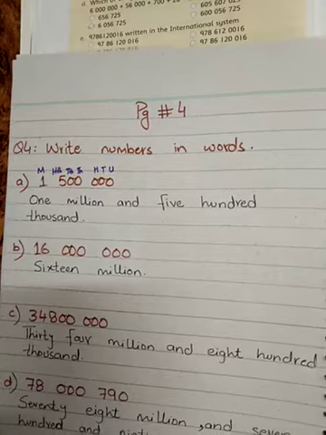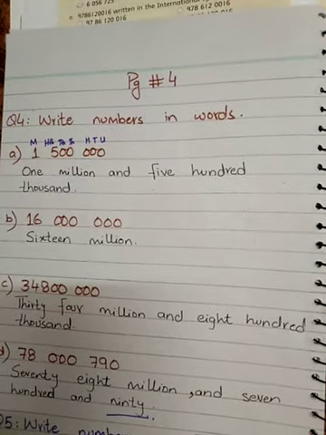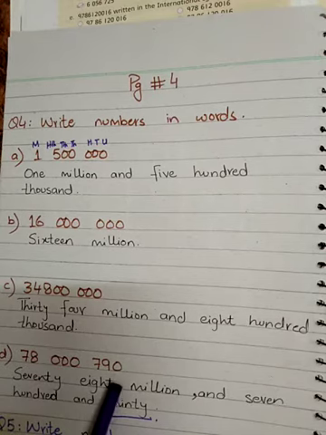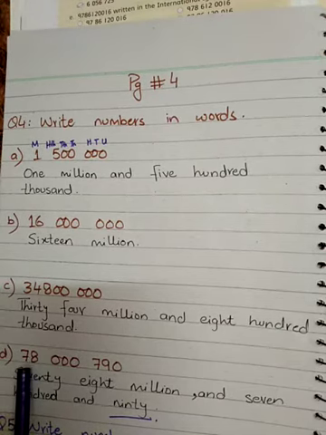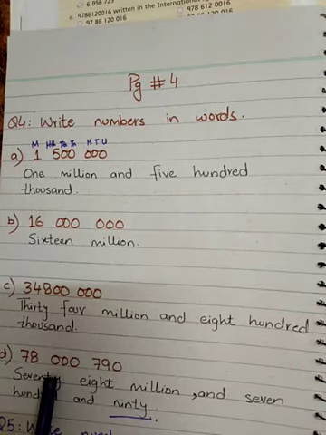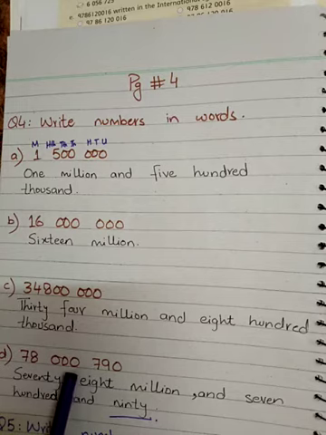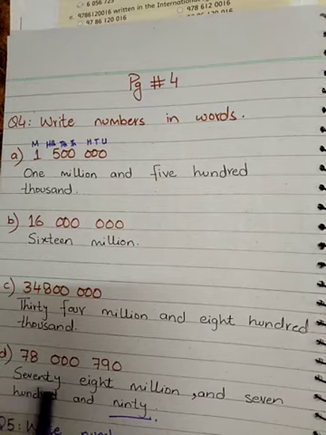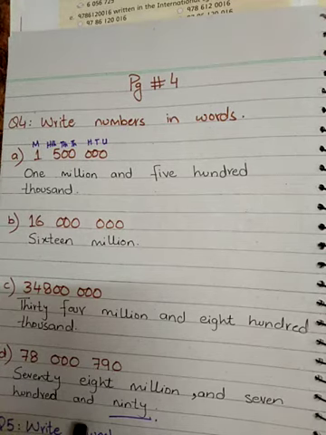D part. Similarly, we have D part and it is also an 8 digit number. Starting from units, it ends up to 10 million. There's no digit in thousands place, so we will not read any of the thousands. We will read it as 78 million and 790.